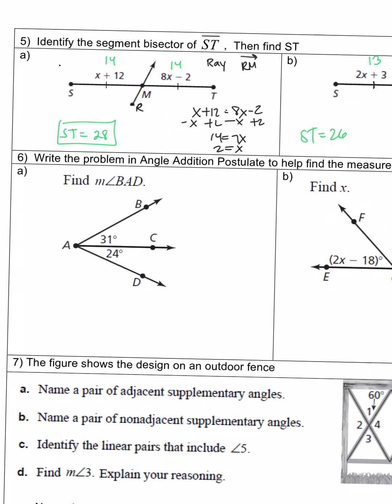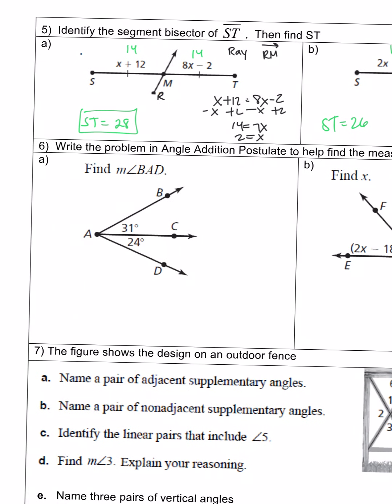All right, angle addition postulate is just like segment addition postulate. A little angle plus a little angle equals a bigger angle. Find angle BAD. BAD is the sum of these two angles added together. So 31 plus 24 equals 55 degrees. That's the measure of angle BAD.